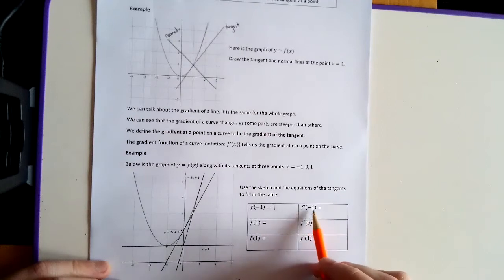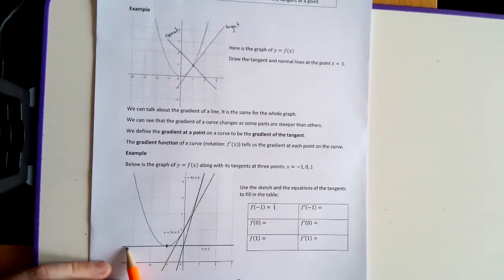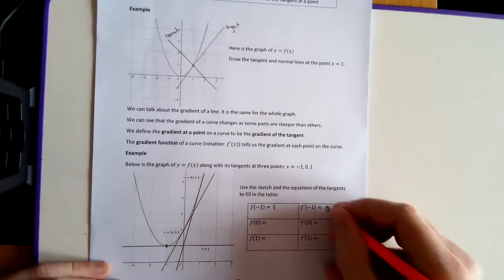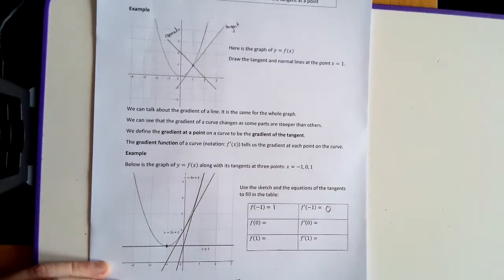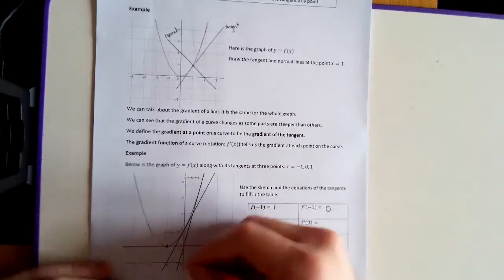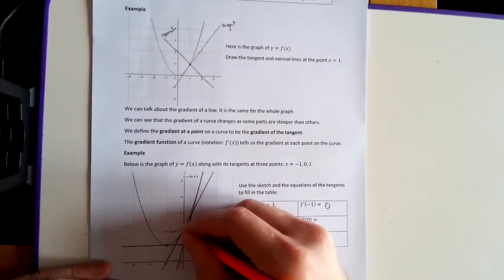And f dash of -1 is the gradient. Well, what's the gradient of this line? y equals 1. It's 0. There's no x's, 0 x's. mx plus c, m is 0. F of 0, so c, put 0 in as an input, the output's there.